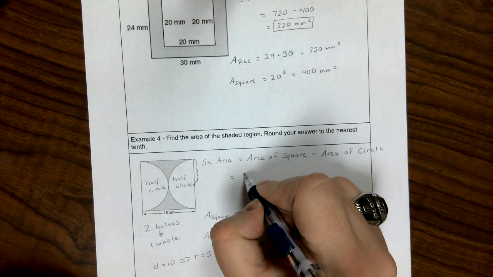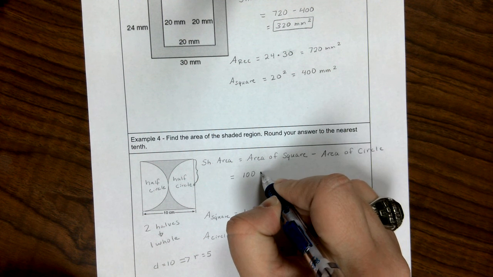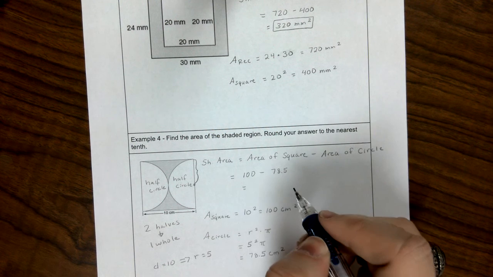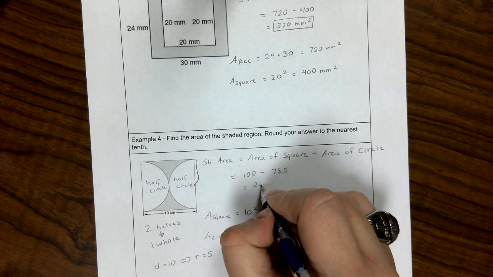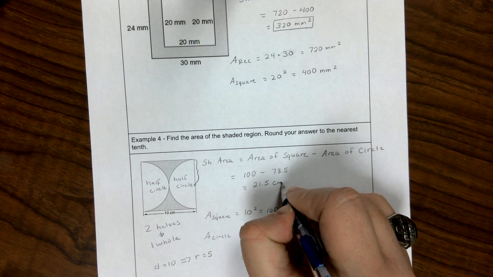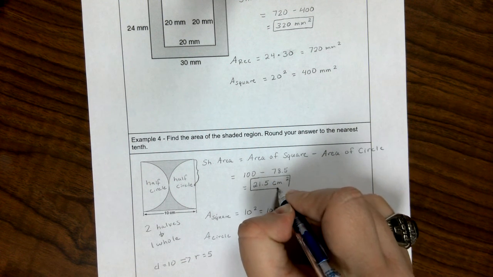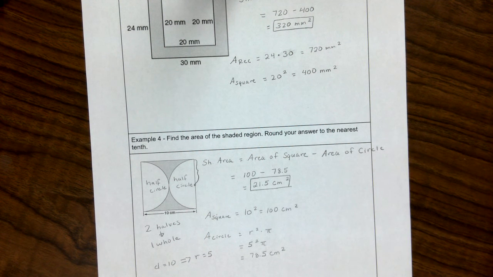And so the shaded area is going to be the square, subtract the circle. And that leaves us with 21.5 centimeters squared. Okay? So the key to remember for area of shaded regions is the outside minus the inside. Okay? Outside minus inside. And that's it. That's all we have.